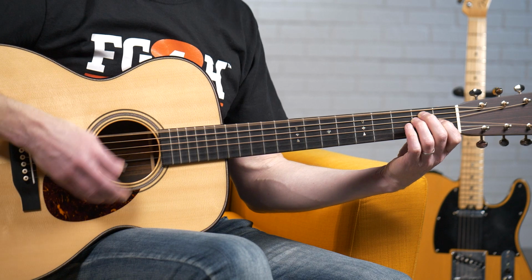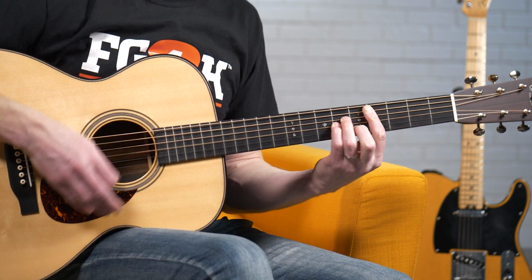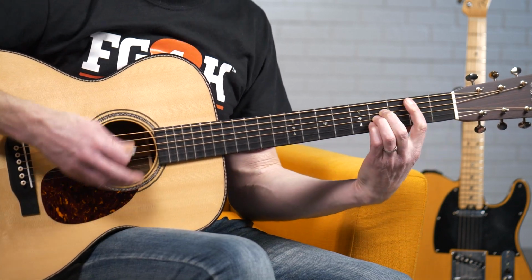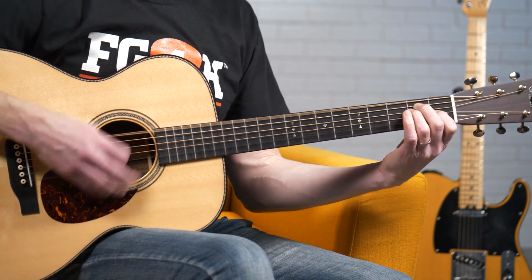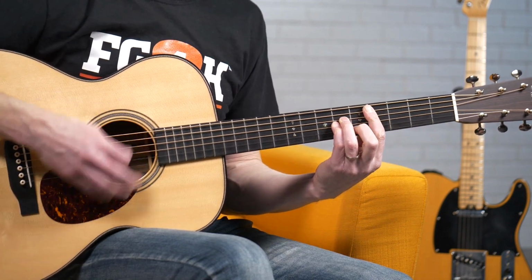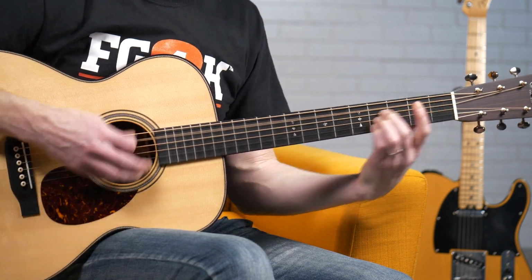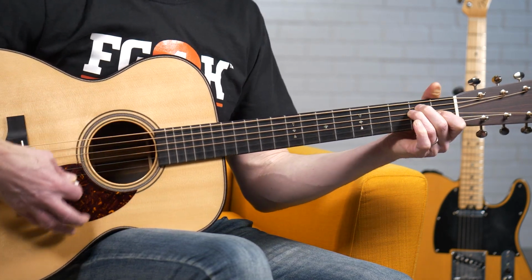The next two chord progressions are going to be 1, 6, 4, 5s again, like we did before. Different keys this time, and we're going to utilize some of these bar chords. So starting with the key of E. And then finally, the 1, 6, 4, 5 again, this time in the key of A.